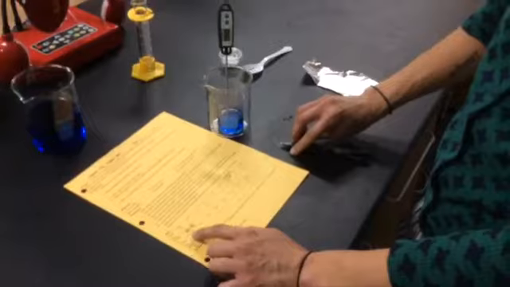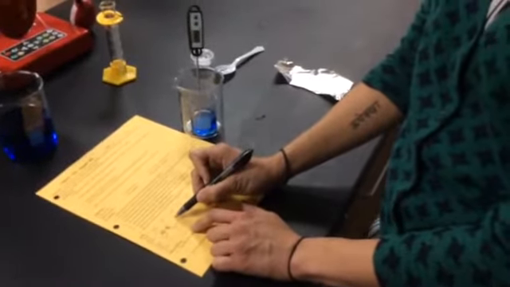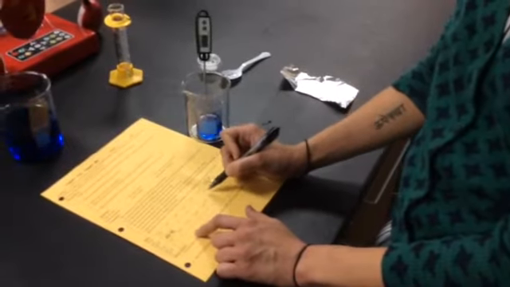Now you'll be timing this reaction along the way, and every 30 seconds you will be writing down the temperature as you see it on the thermometer.